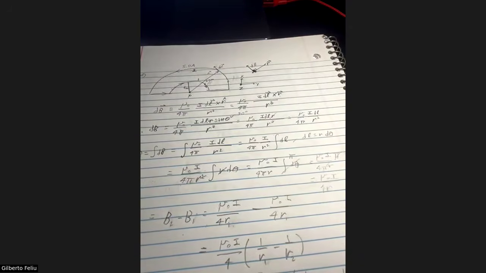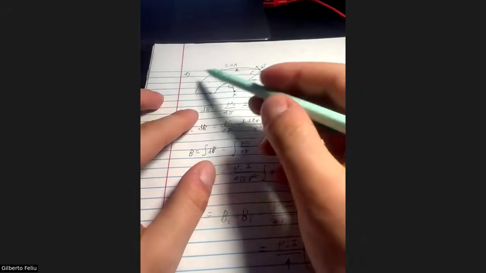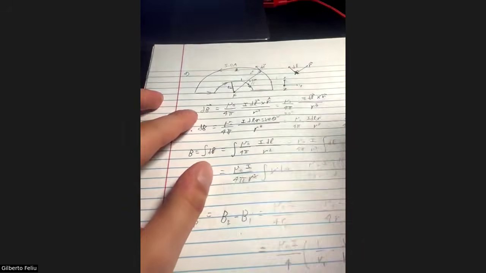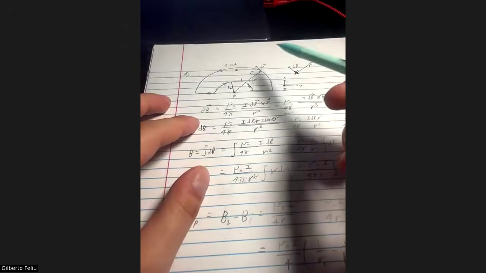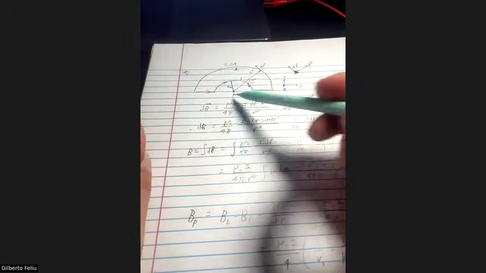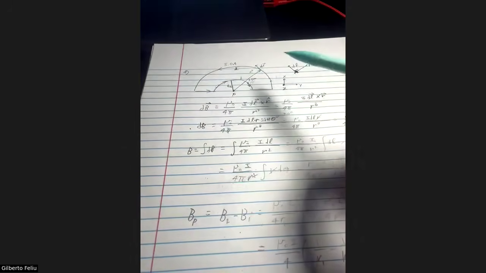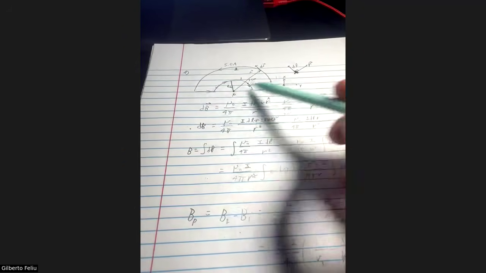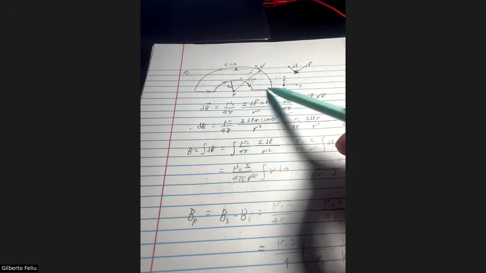So with that being said, you have this kind of half donut shape, geometry, whatever you want to call it. It's a loop, but a looped wire, current going through the wire. But these points, they don't really curl.